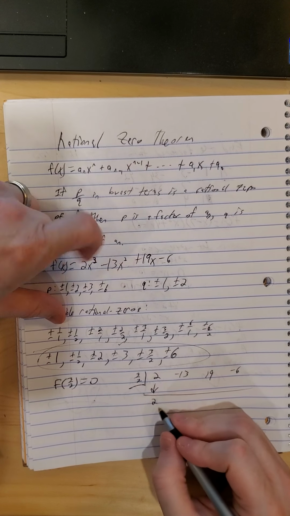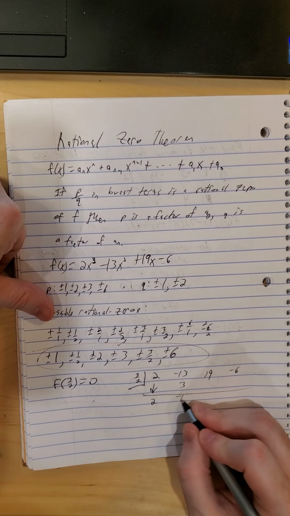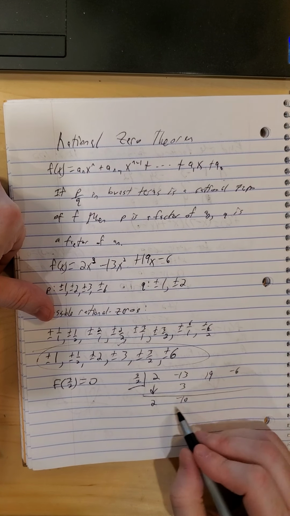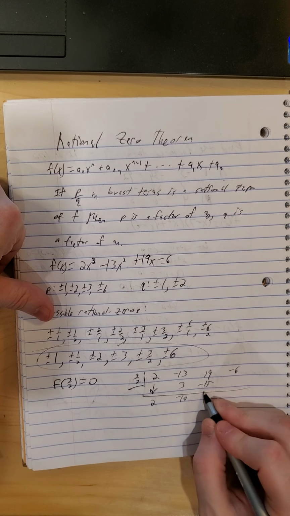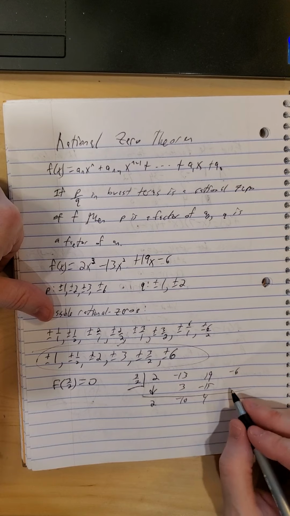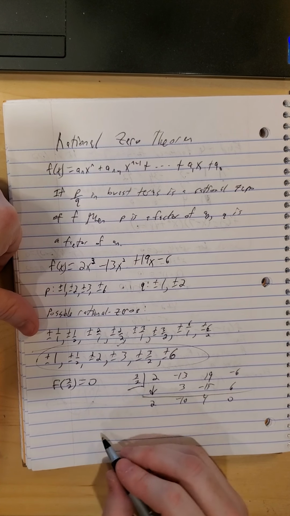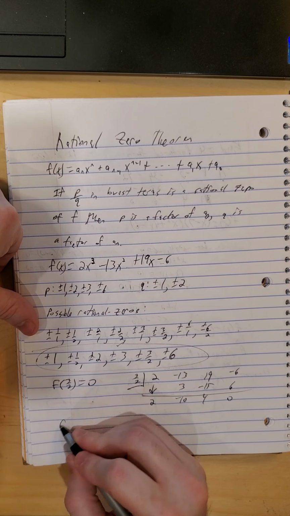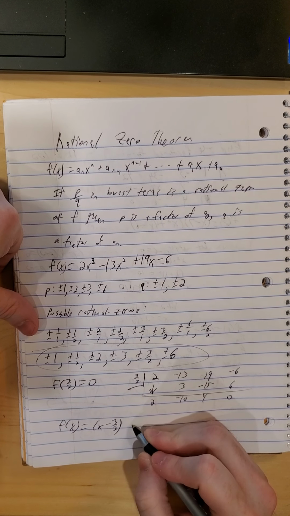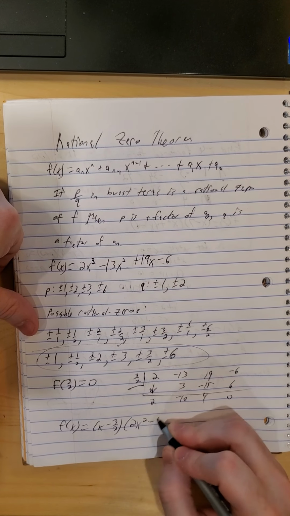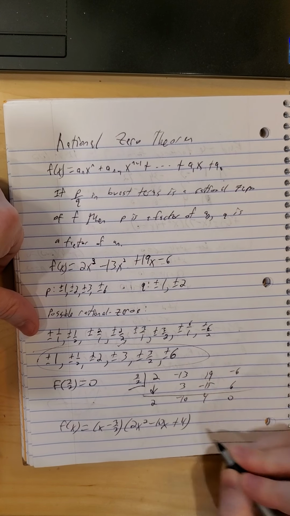Bring down the 2, multiply and add, multiply and add. So half of 10 is 5, 5 times 3 is 15. That's a 4, half of 4 is 2, 2 times 3 is 6. There's our 0. So now we can say f of x is x minus 3/2 times 2x squared minus 10x plus 4.